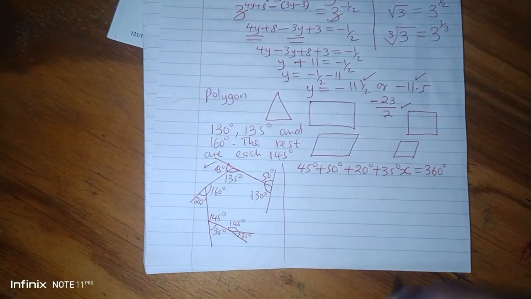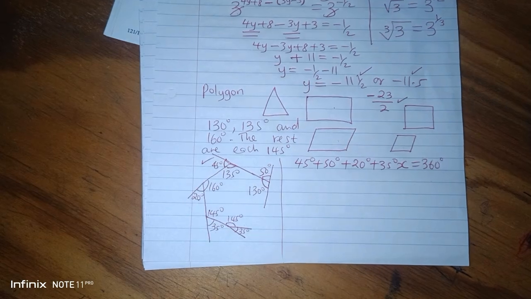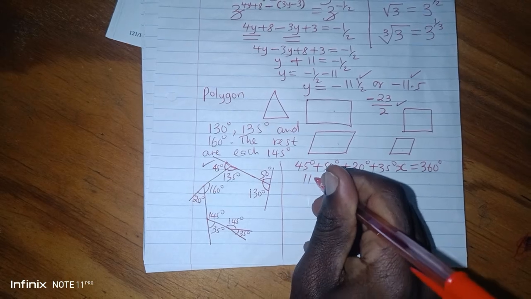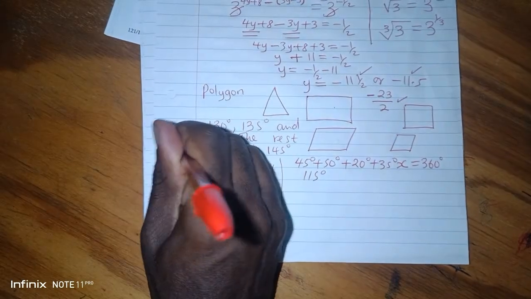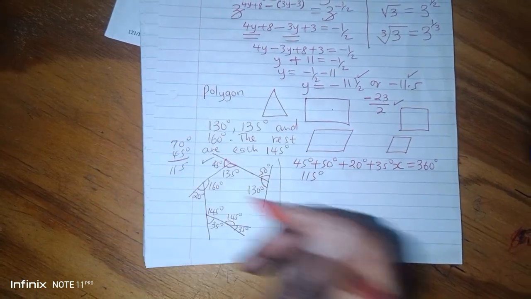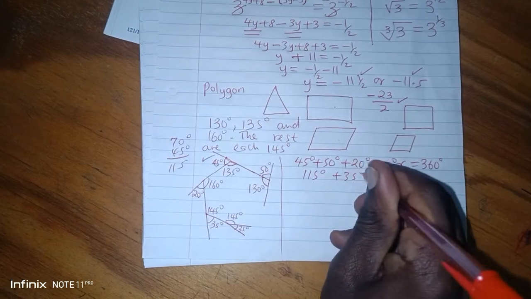So 45 plus 50 plus 20, that is 70 plus 45, that is 115. So then plus 35x. Where am I getting x?